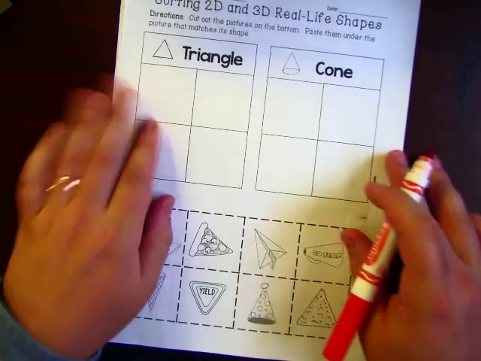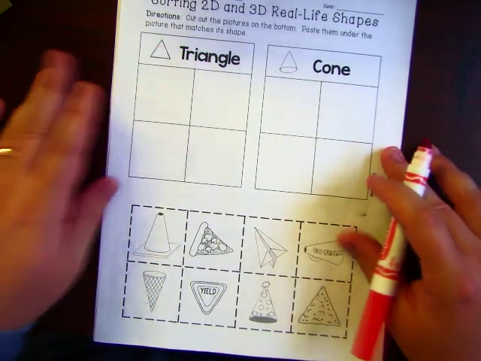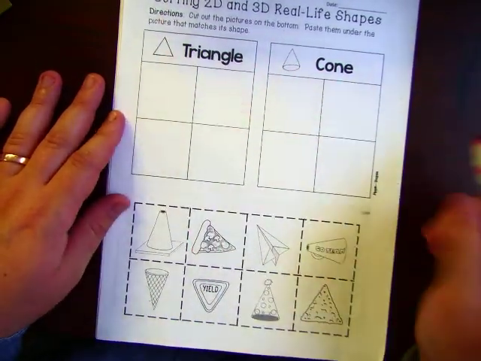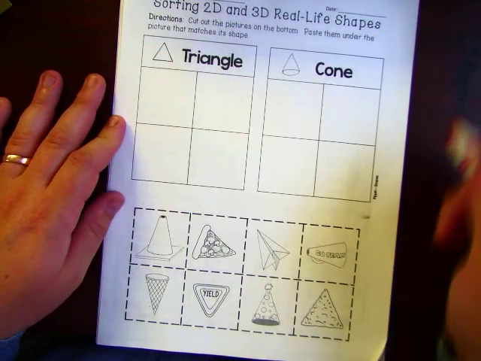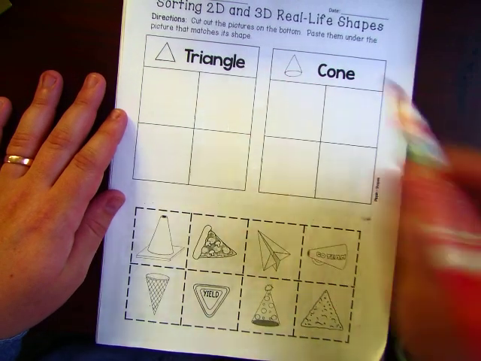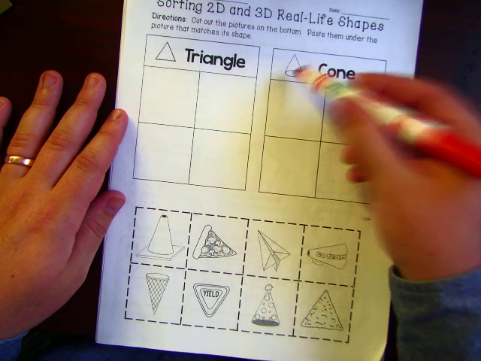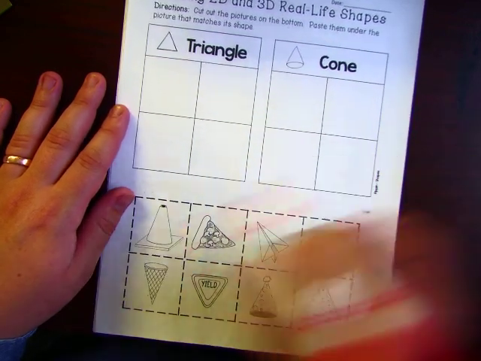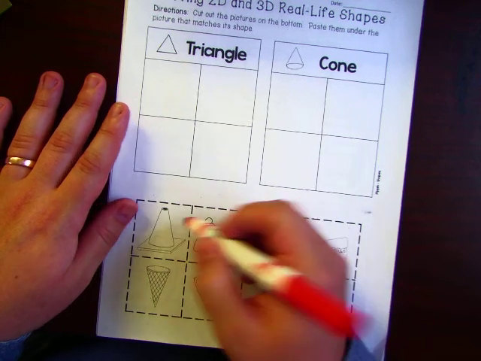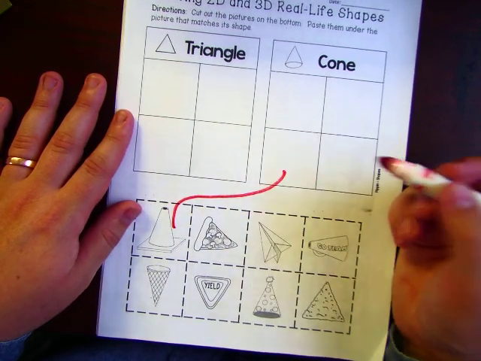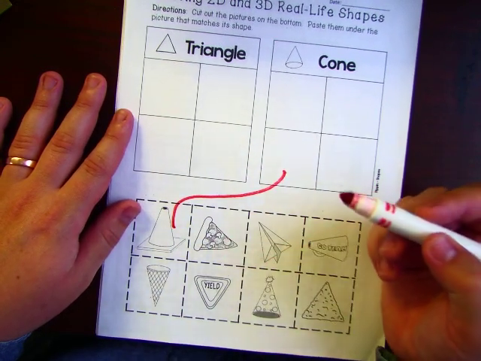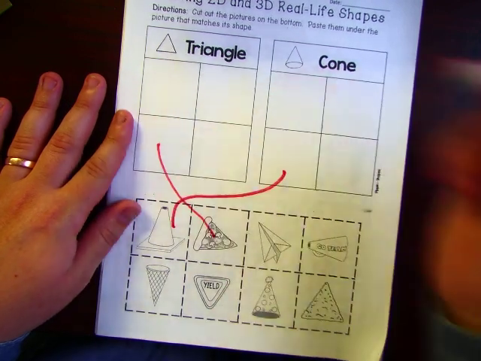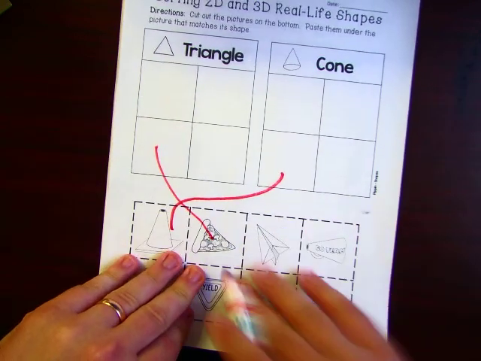The last practice worksheet is triangle and cone. Look at the differences. A triangle is a flat 2D shape. It has 3 sides and 3 vertices. A cone is a 3D shape. It has 1 flat surface on the bottom, curved sides, and a point at the top. So look at this. This just looks like a cone, so I'm going to put it over here. This pizza is flat. It looks like a triangle. I'm going to put it over here. So do the rest by yourself.